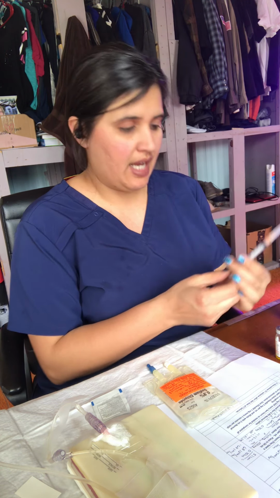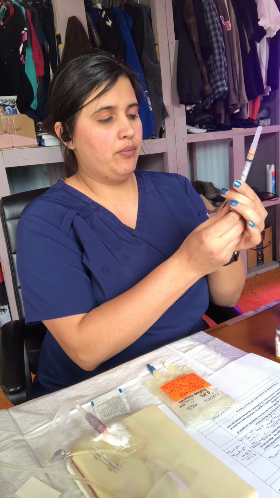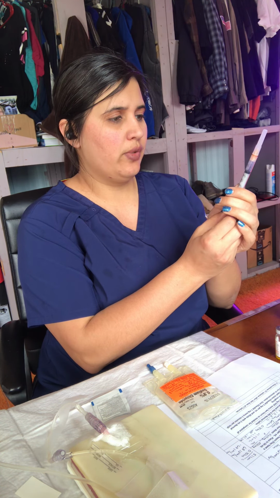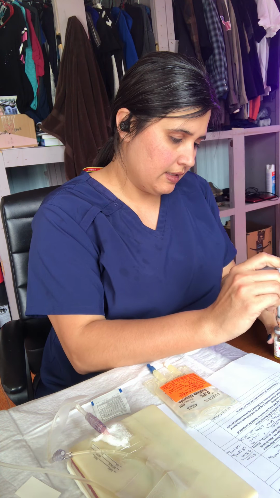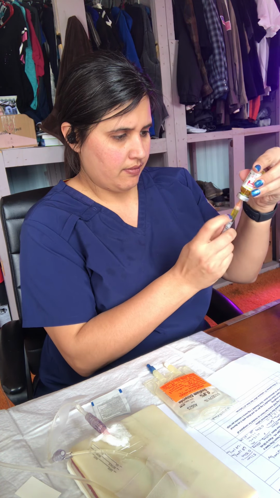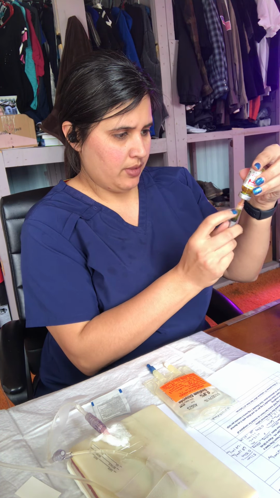Since I need to pull out 1.1 milliliters, I am going to pull 1.1 milliliters of air. So that's to here. Yep, that's to there, 1.1 milliliters. I am going to insert, add air, and then pull 1.1 milliliters of medication. Get rid of any of the bubbles.